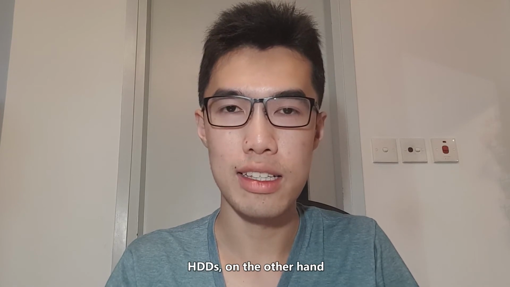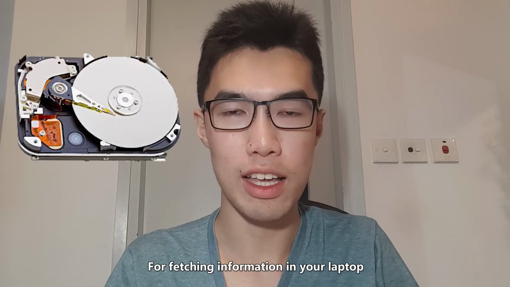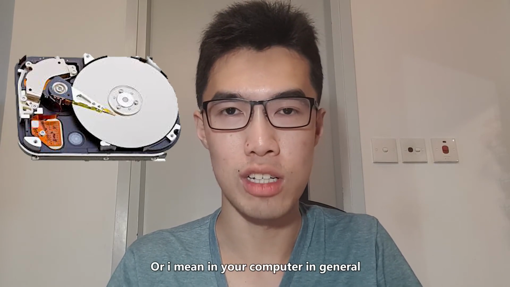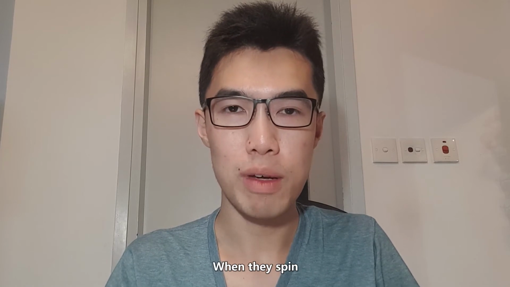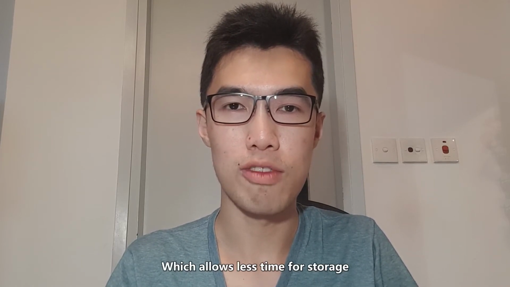HDDs, on the other hand, are platter disks which spin for fetching information in your laptop, or I mean in your computer in general. Although they're cheaper, when they spin, they're prone to wear and tear, which allows less time for storage.